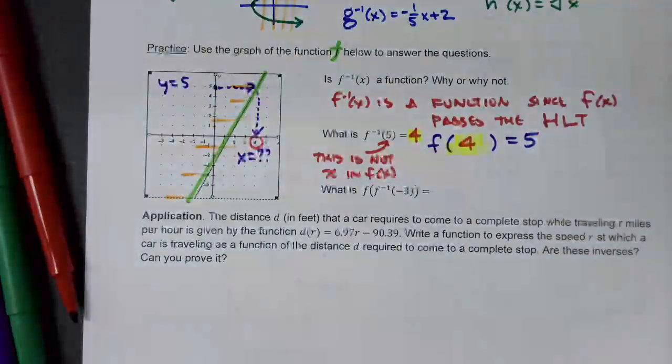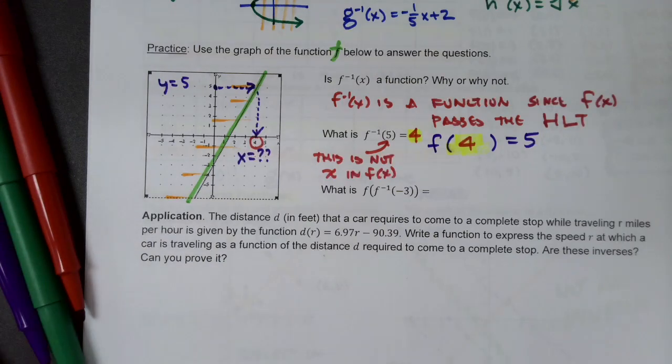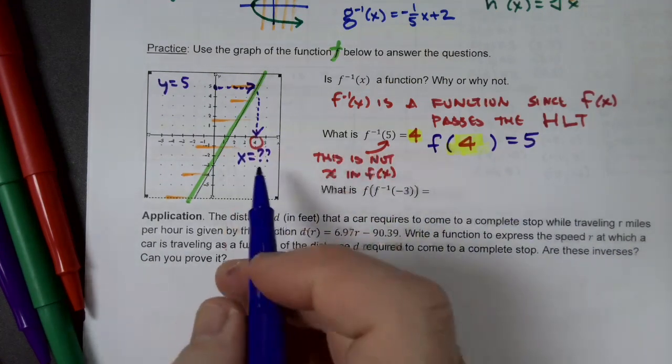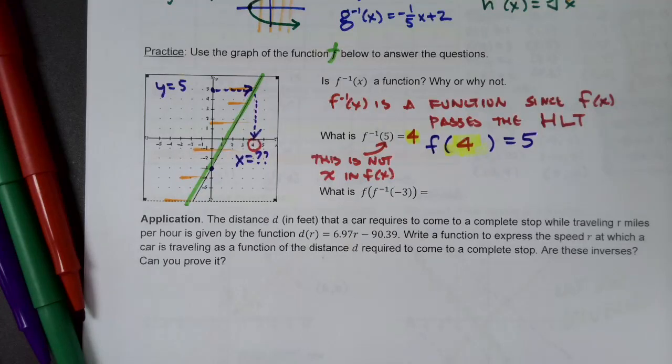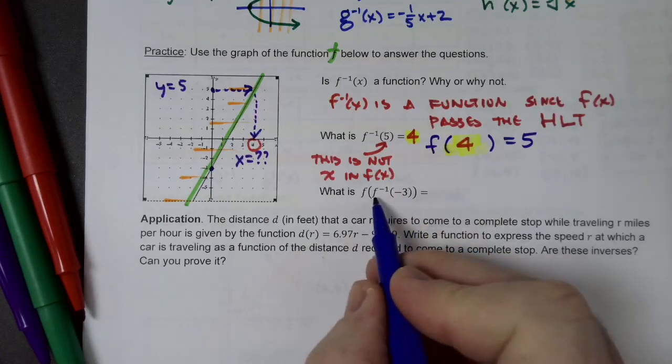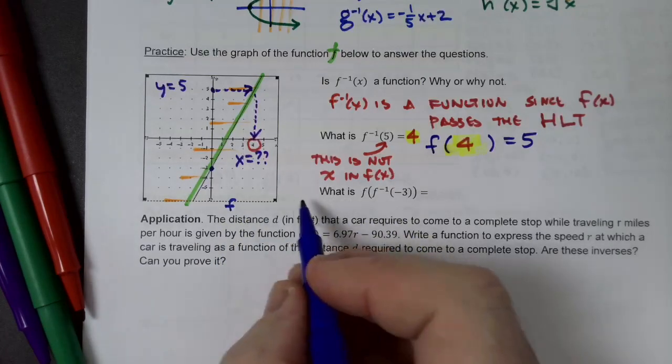Okay. So, what if we do this one? This is saying, what's the result of these two? Okay, so if I go down here to -3, then f of, oops, sorry about that.